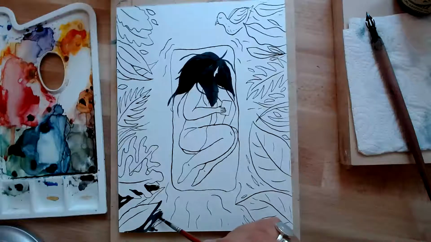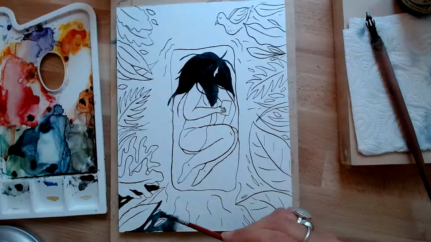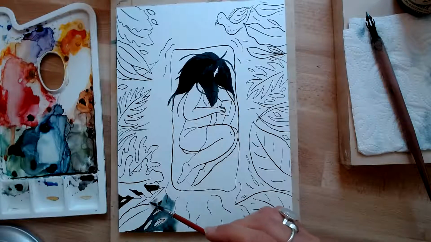Okay, a bit of water. More water and just spread that out.